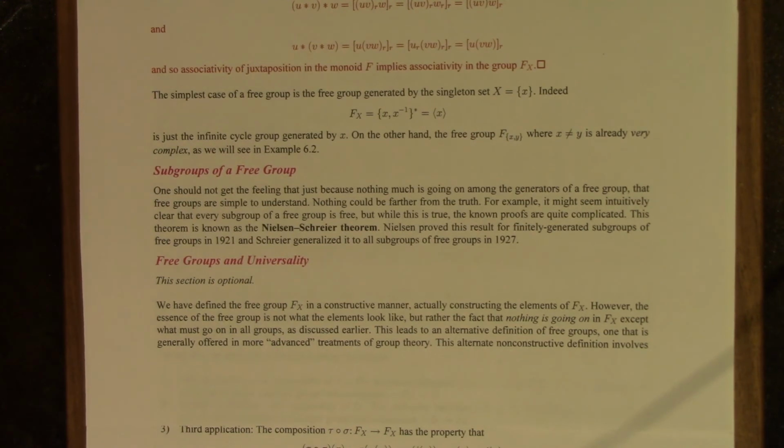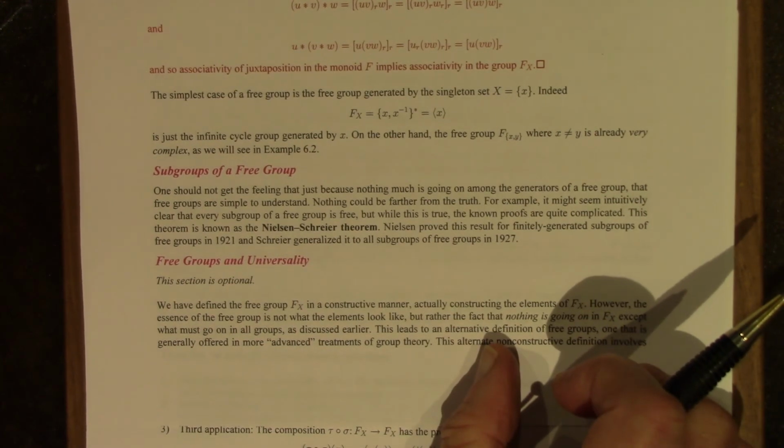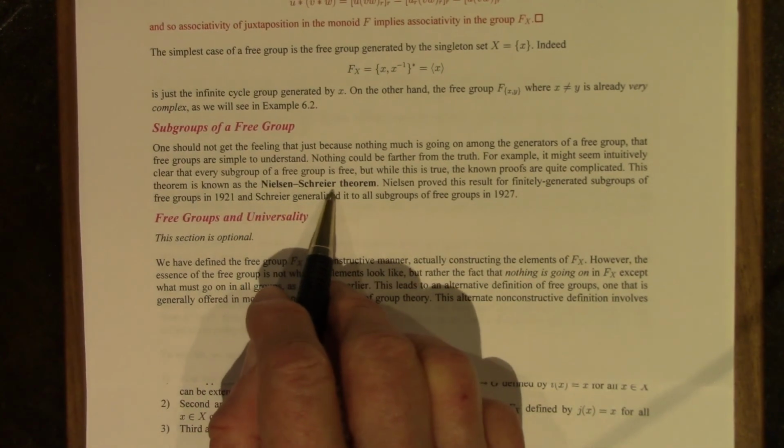That is true, but the known proofs are very complicated. The known proofs that subgroups of a free group are free. This theorem is called the Nielsen-Schreier theorem.